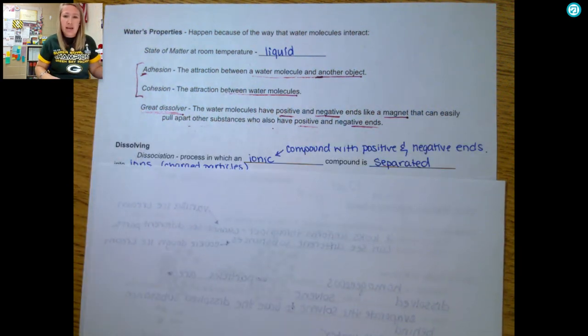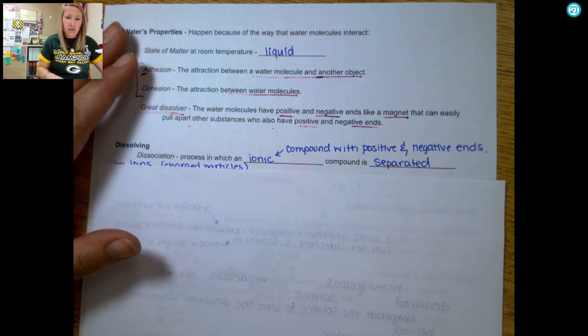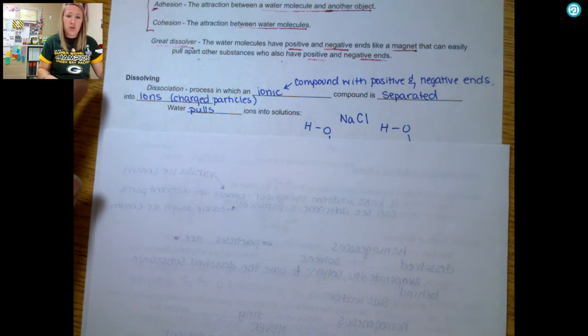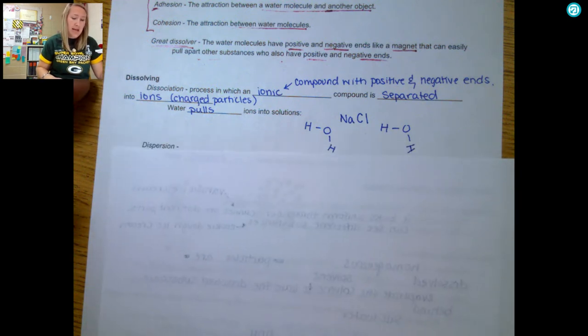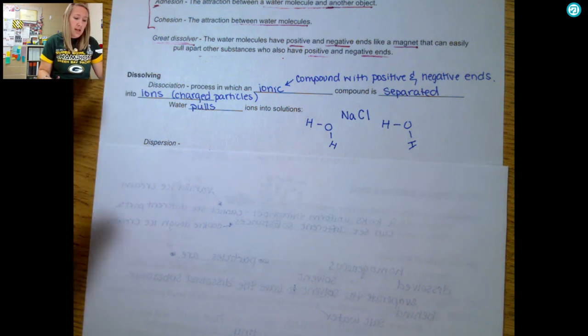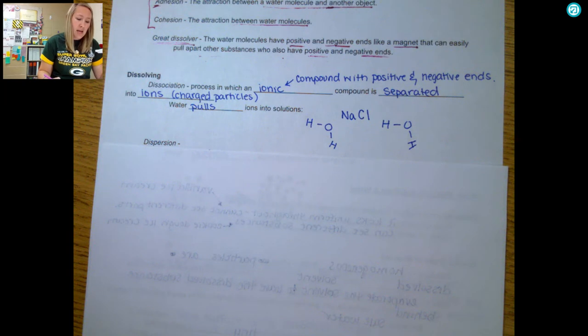And we're going to look at that here when we look at dissolving a little closer. So dissolving can happen in two different ways. We can have dissociation and dispersion. We'll look at dissociation first. It's a process in which an ionic compound, so that's a compound with positive and negative ends, is separated into ions, and ions are charged particles. Water pulls those ions into solution.